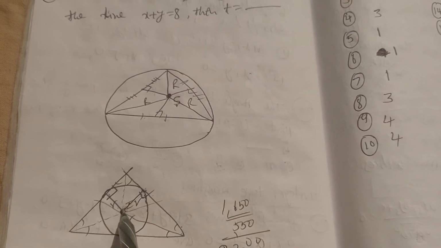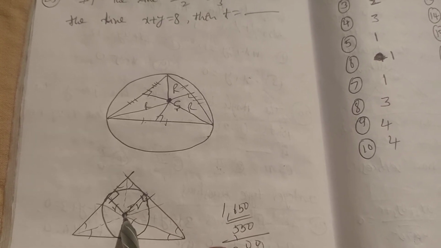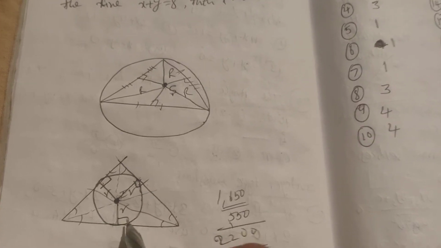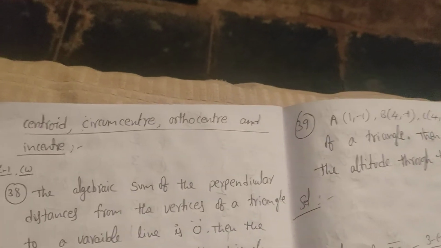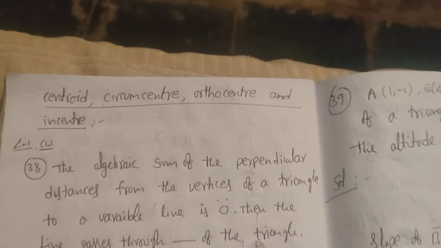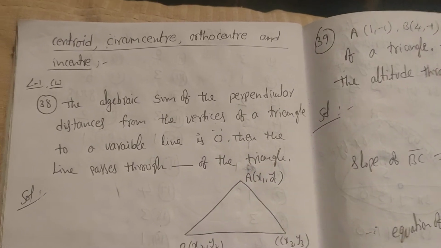So the incenter is equidistant from the sides of the triangle. This is the basic concept about centroid, circumcenter, orthocenter and incenter. I already explained it in the coordinate system, but I wanted to remind you of all these concepts once.